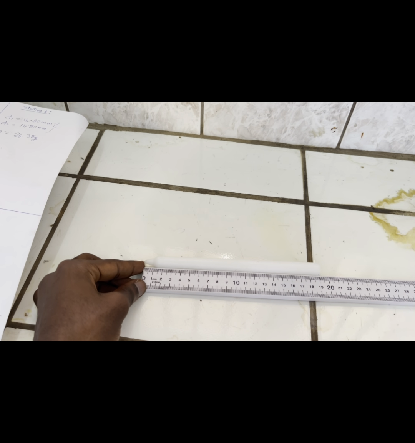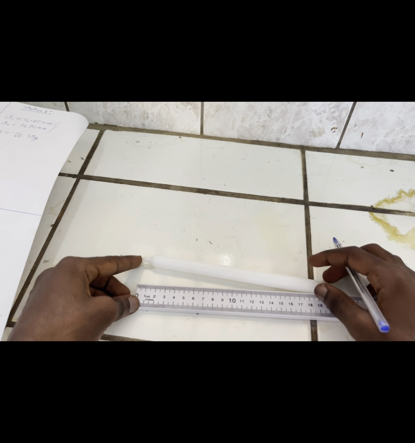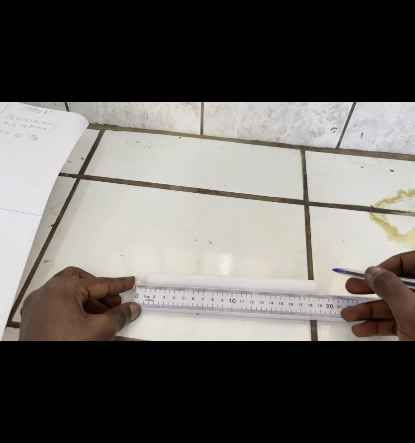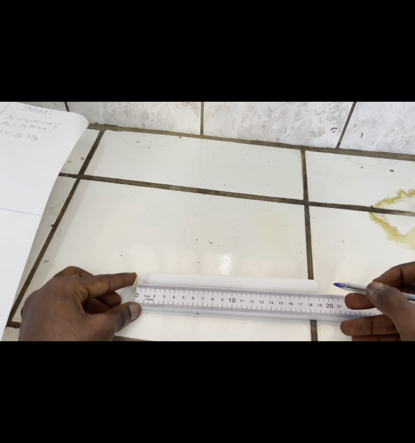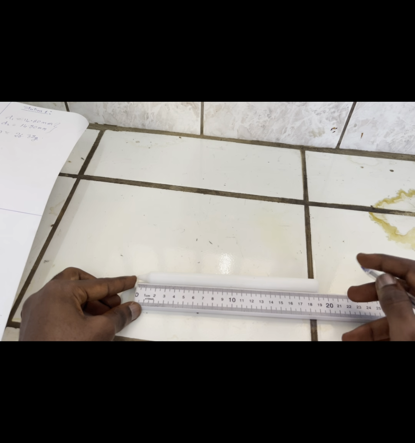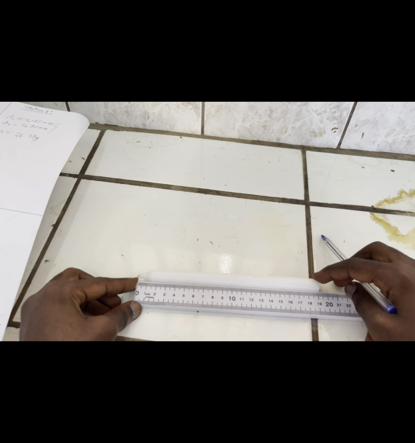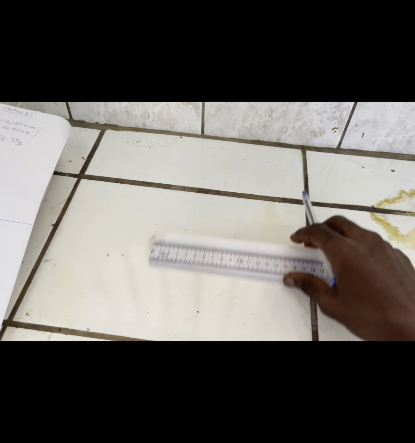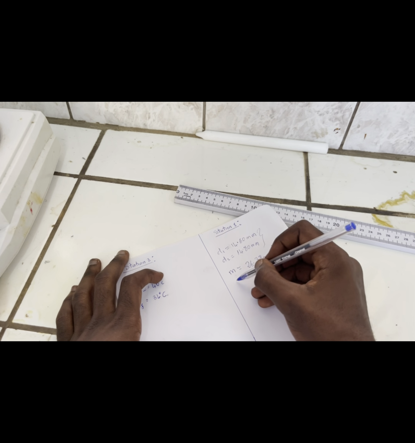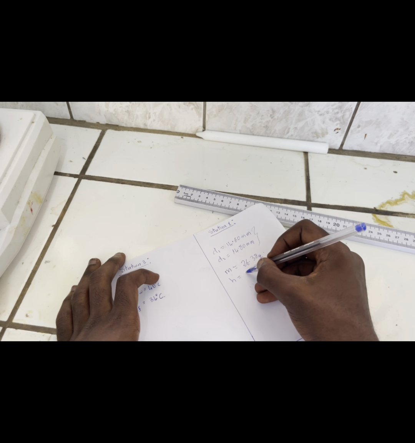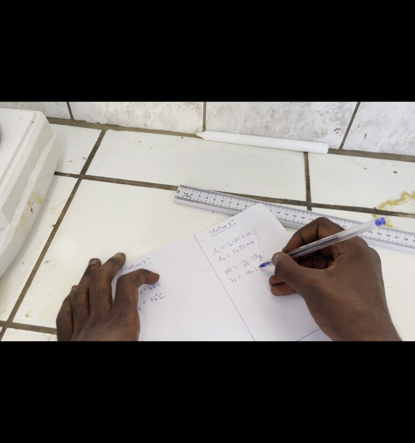If I want to calculate the length here, you see that it is exactly positioned at 19.1. So the length of the candle, which is the height, is simply 19.1 centimeters.